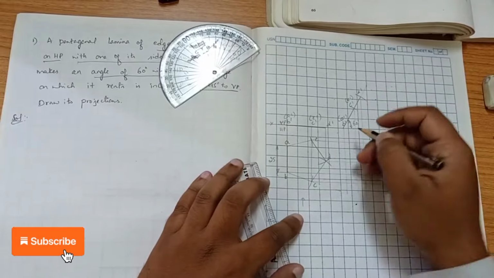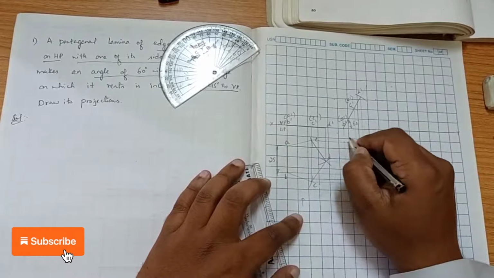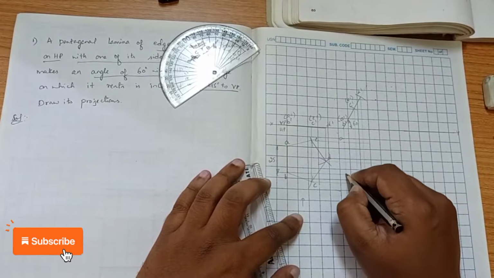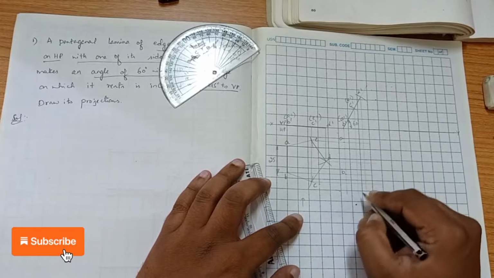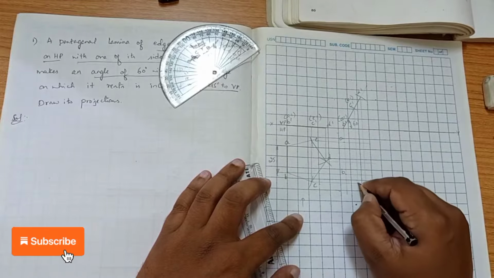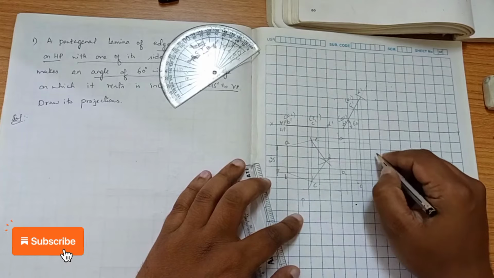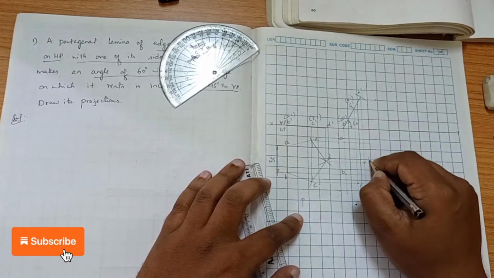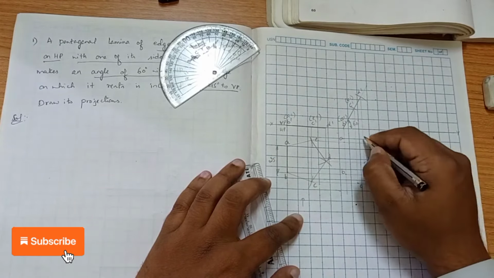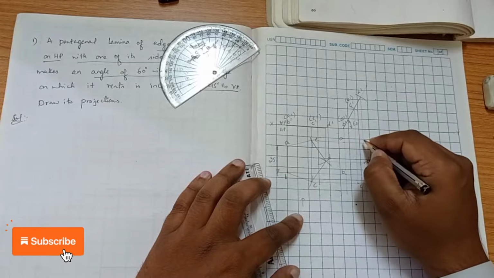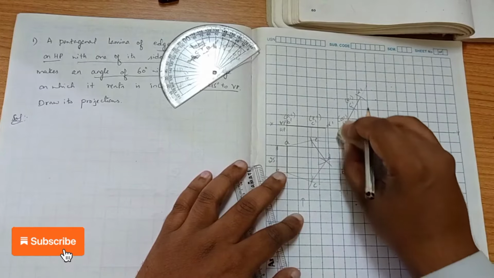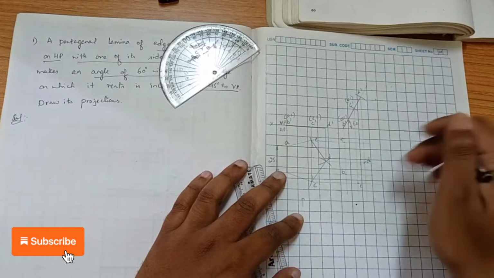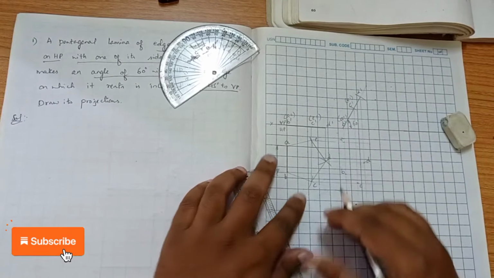Now we write down the notations. So A dash and A are reaching here, B dash and B reaching here, C dash and C will be meeting here, D dash and D will be meeting here, and E dash and E, sorry, A will be meeting here exactly.